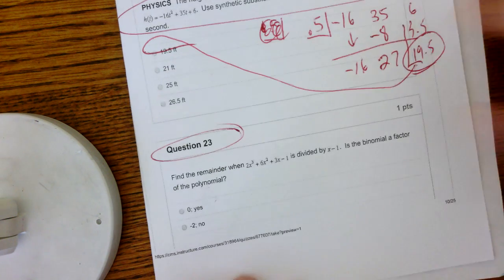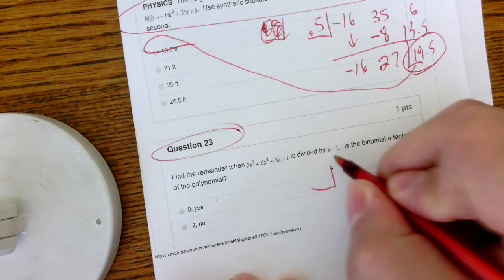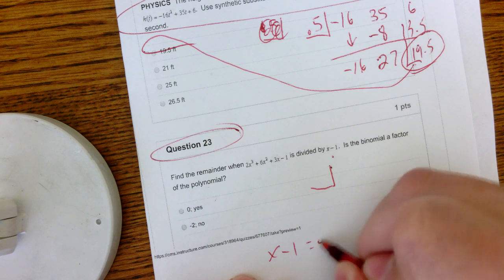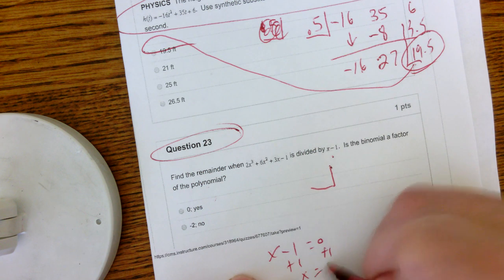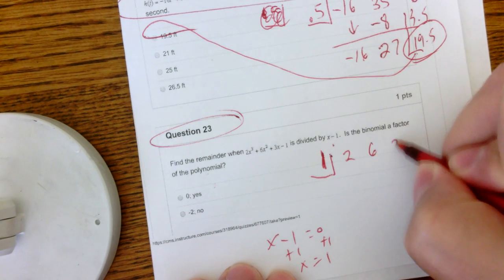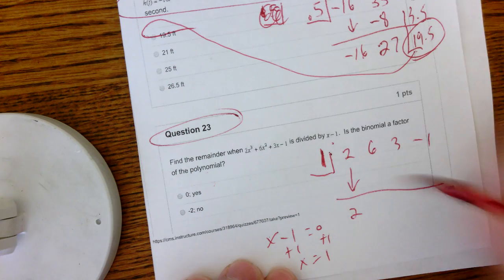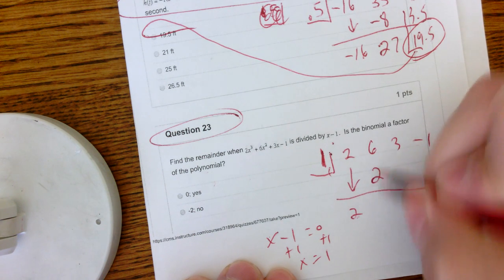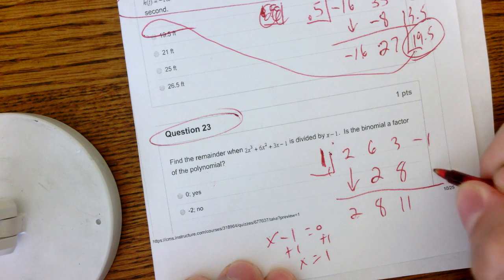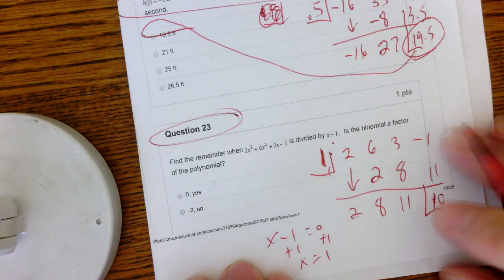Okay, question 23 now. Find the remainder when it's divided by x minus 1. Is it a factor? So x minus 1, so we would solve it. x minus 1 equals 0. So again, we already went over some synthetic division problems. So 1 goes here. And then you write 2, 6, 3, negative 1. It is a factor if the remainder is 0. So let's check. We've already done a numerous amount of synthetic division. 2 times 1, add there, 8 times 1. So you can see here that it is not a factor, and the remainder is 10.